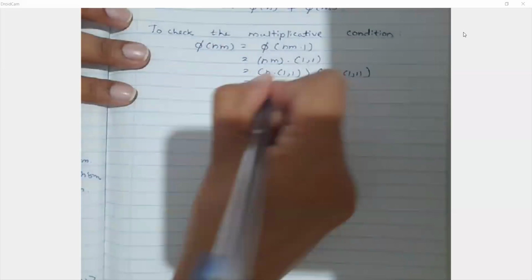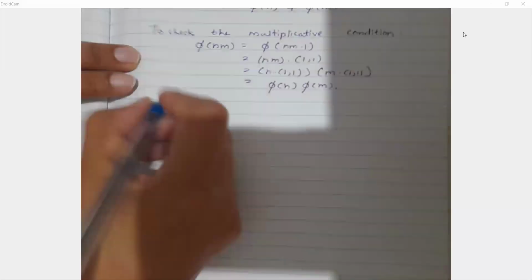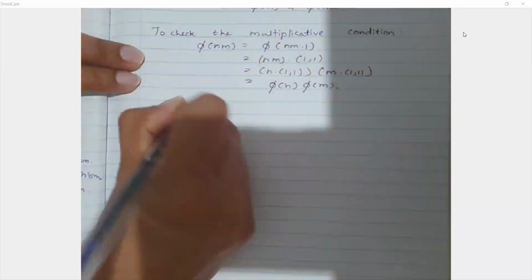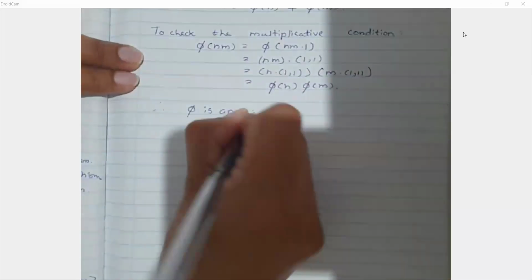Exactly what we wanted. This, by definition of phi, is phi(n) phi(m). Therefore, phi is an isomorphism of the rings. So these two rings are isomorphic.